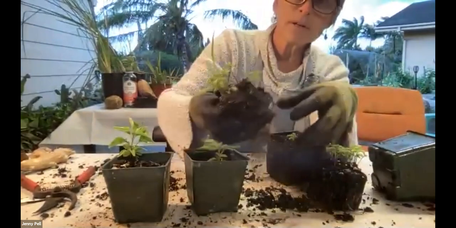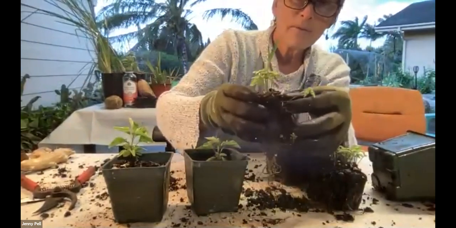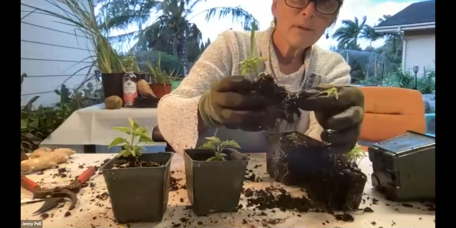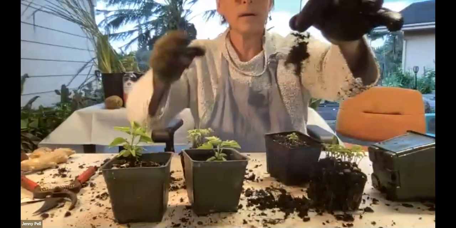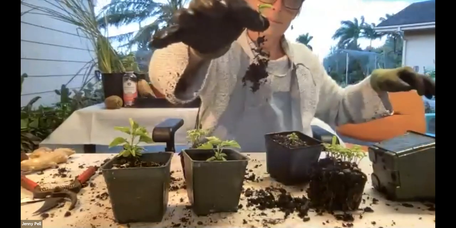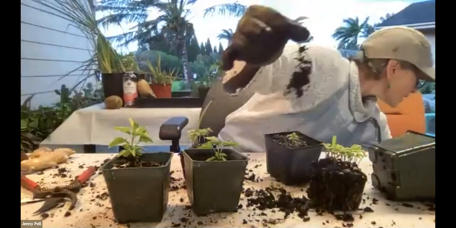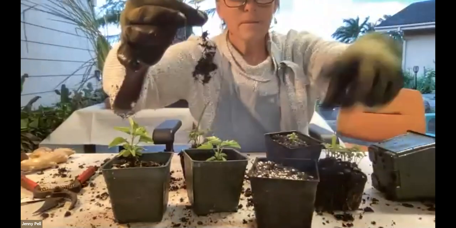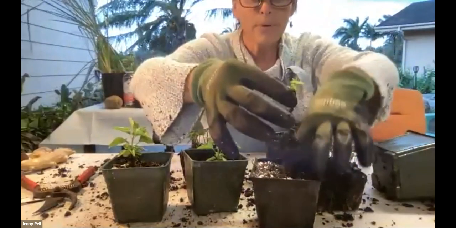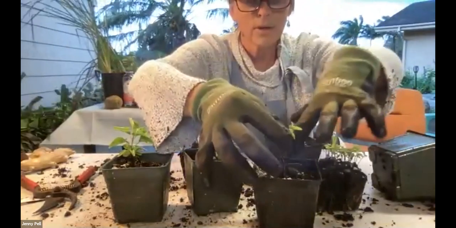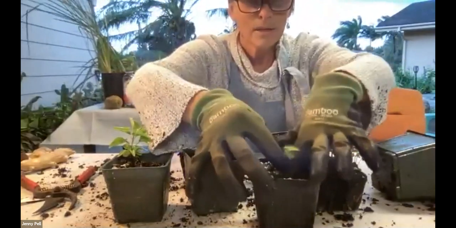Let's do another one. So here he is all stuck in. I'm going to very gently give him a little wiggle and he comes out with his own root ball. And I'm going to take my pot and just take my finger and make a hole in there. This is potting soil and it's damp already. You don't want to put it into dry soil. You want to tuck him in, get him down there.